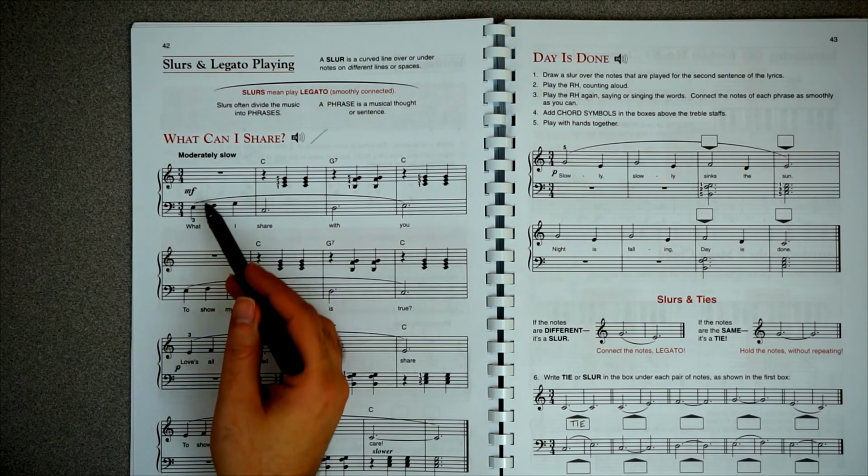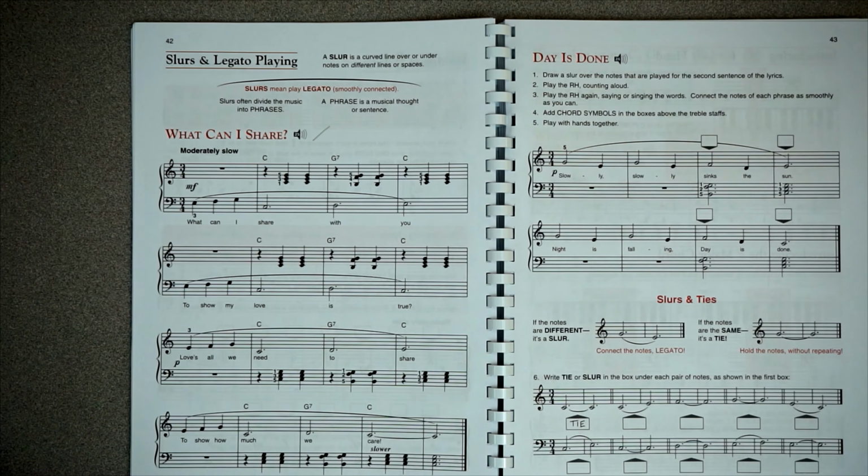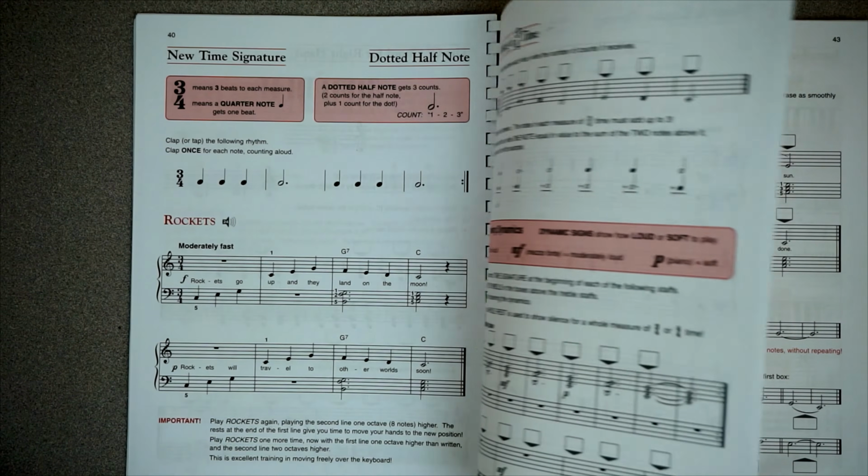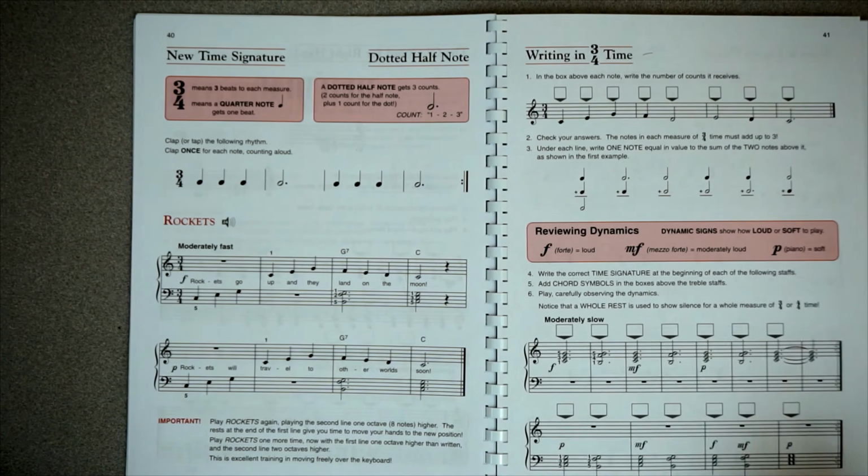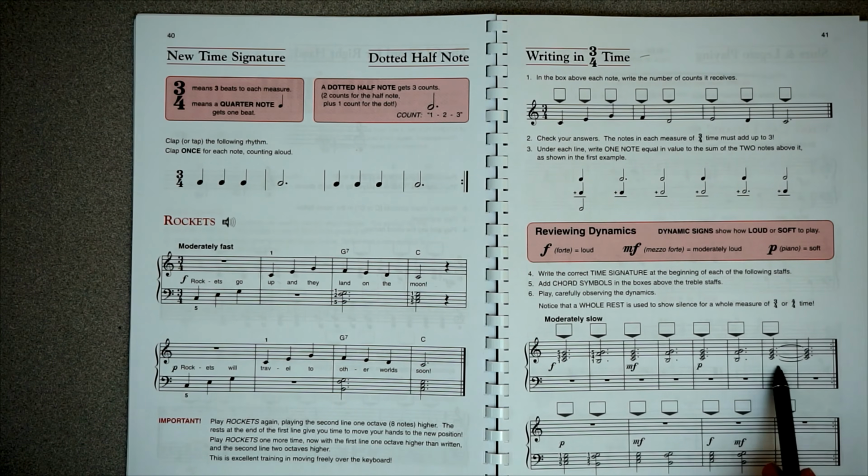So a slur is an overarching line. I guess I could show you better with the music here. It's an overarching line that goes over multiple notes. So remember, we might have talked about ties before, where you tie the notes together. Yeah, like on this page. See how they're tying all of the same note? So C to C, E to E, G to G.